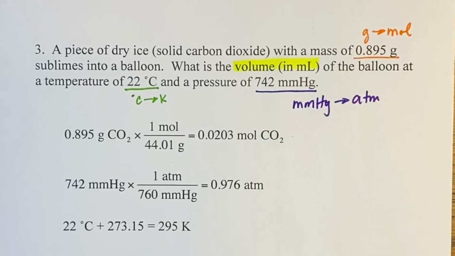So before I can solve with the ideal gas law, there are several conversions that I will need to do. First, if I start with a conversion from my 0.895 grams of CO2 to moles, I'm going to need to use the molar mass. You can calculate the molar mass of carbon dioxide to be 44.01 grams. When you do the conversion, you find that you have 0.0203 moles of carbon dioxide.